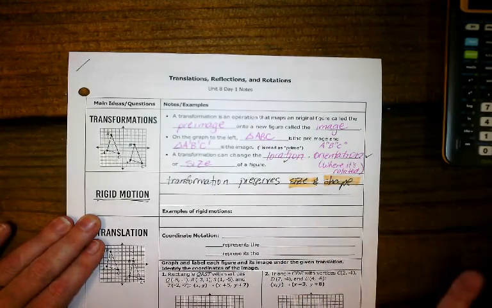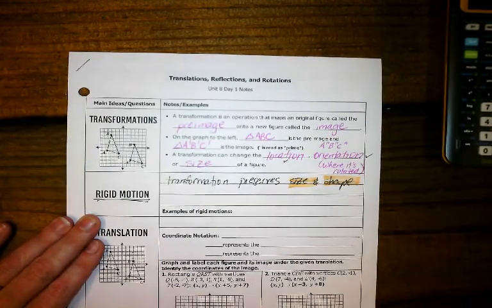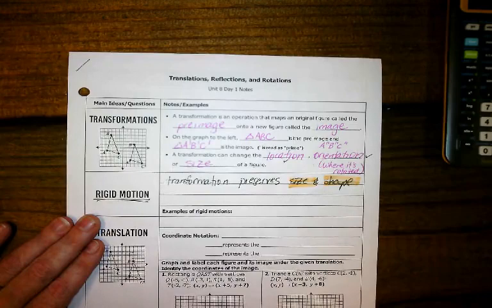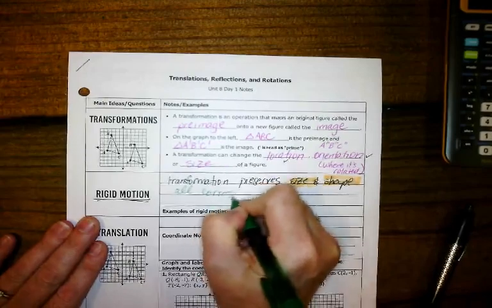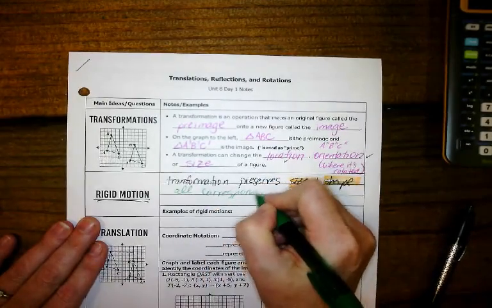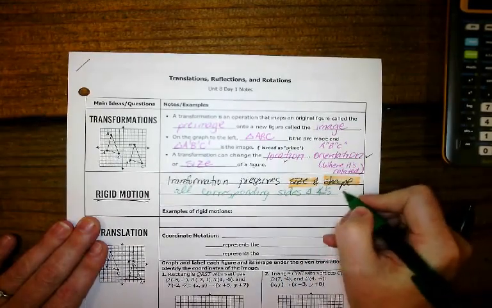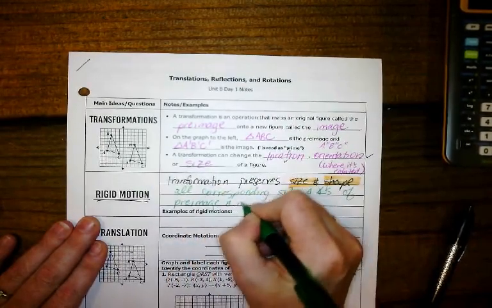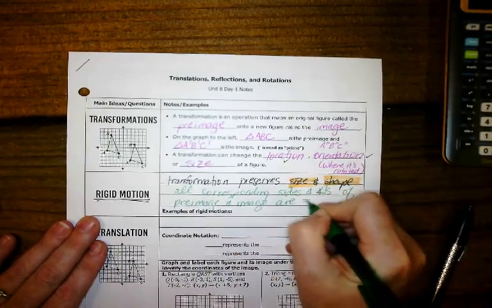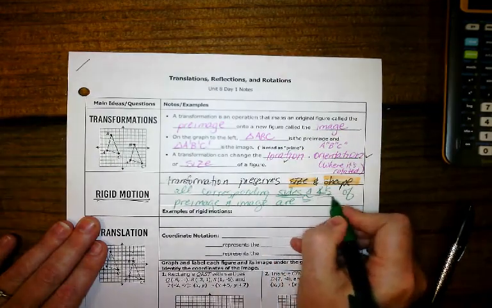So if it's a 30, 60, 90 right triangle, then by golly, a rigid motion is going to keep it a 30, 60, 90 right triangle. It might be somewhere else on the graph, it might be turned, but it's still going to have the same size and shape. Okay? And so all the corresponding sides and angles of the pre-image and image are going to be the same. So your sides will be congruent and your angles will still be congruent.